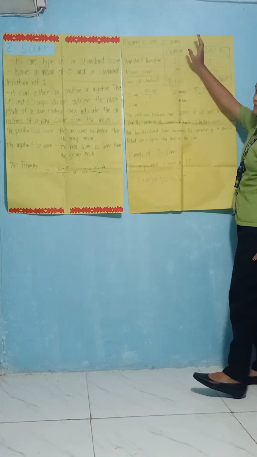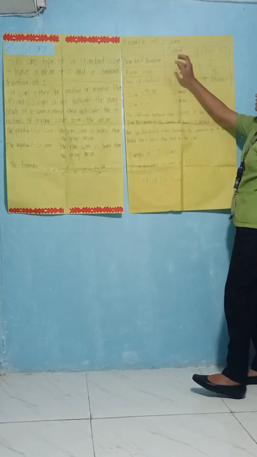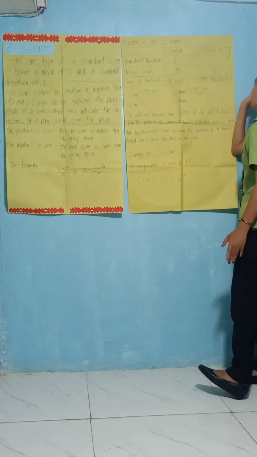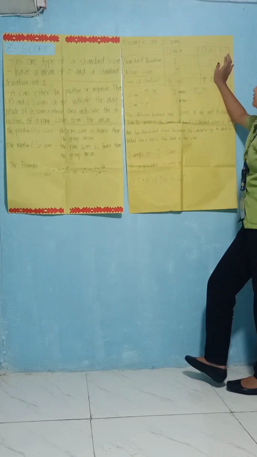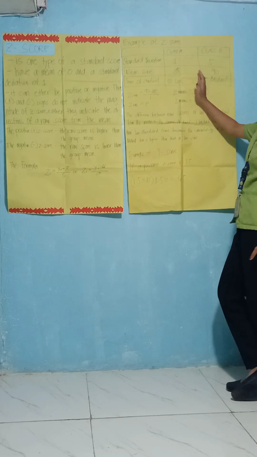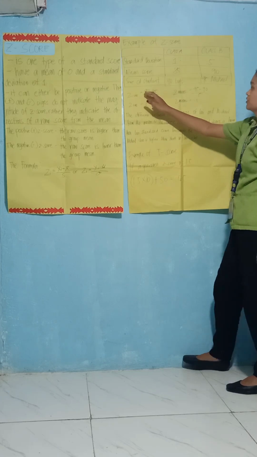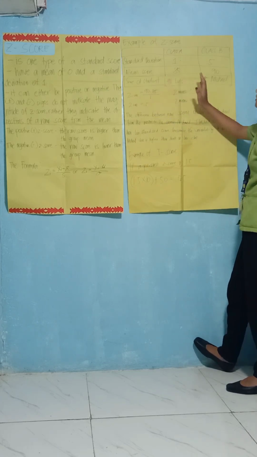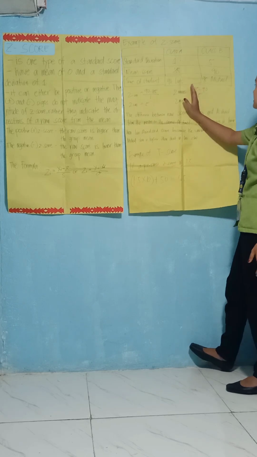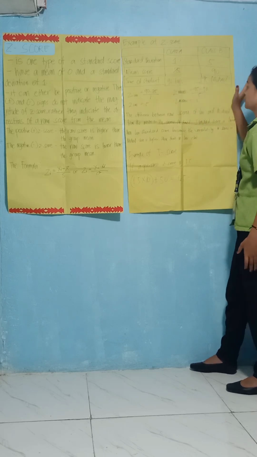So in class A and class B, the standard deviation in class A is 1 and in class B is 5. The mean score in class A is 85 and in class B is 90. The score of the student in class A is 90 and in class B is 95. They are Luis and Michael.